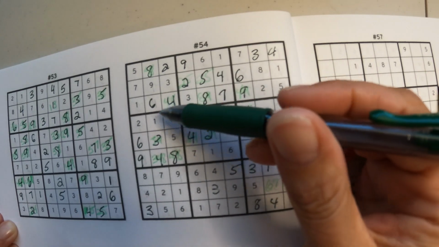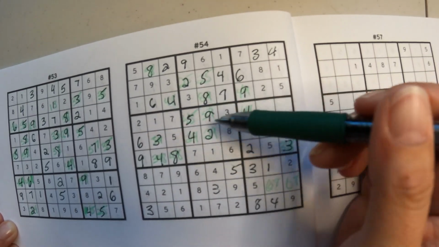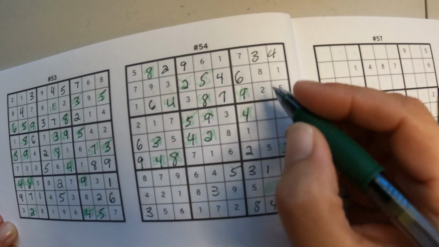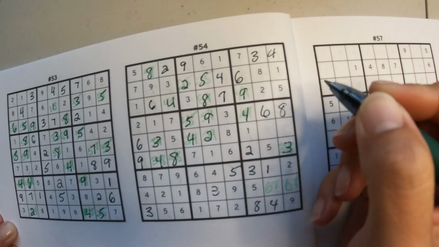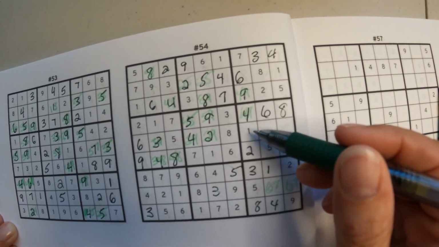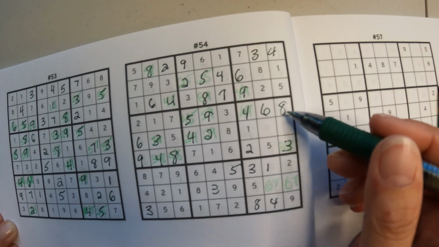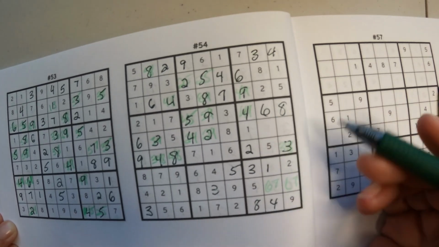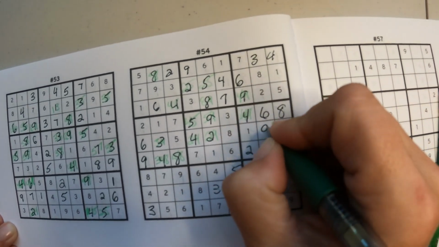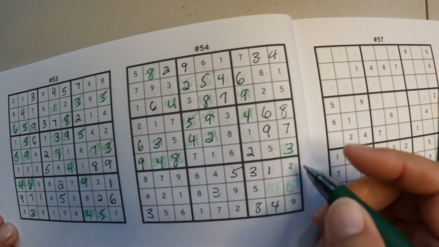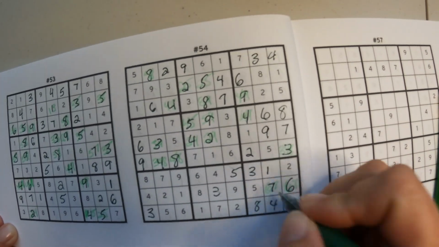So if we do this row now, we've got 1, 2, 3, 4, 5. We're missing 6 and 8. We've got an 8 there. So 6, 8. For this box now, 1, 2, 3, 4, 5, 6. We're missing 7 and 9. We've got a 9 here. So 7, 9. And that 7 means this is our 6, and this is our 7.